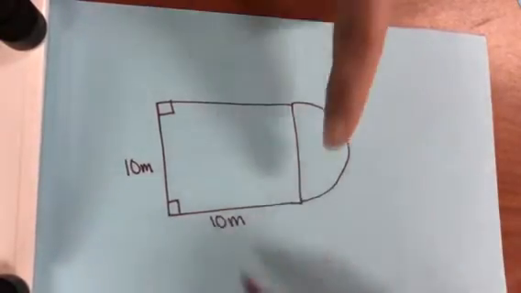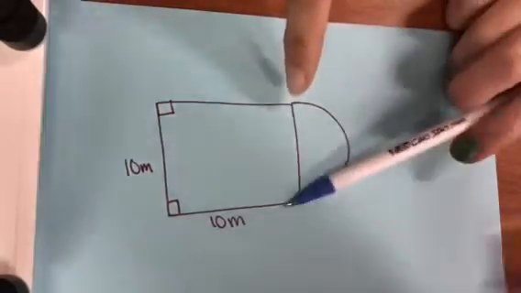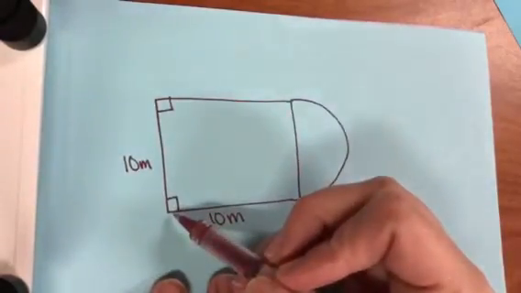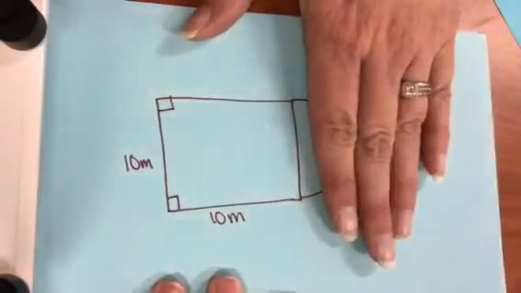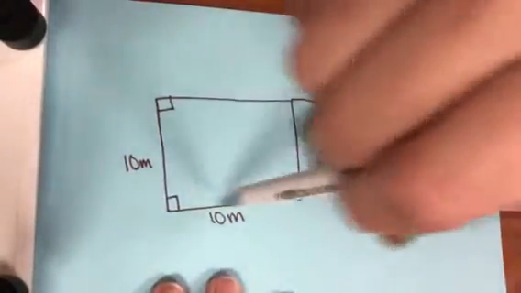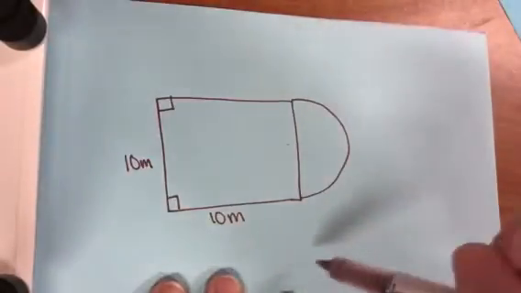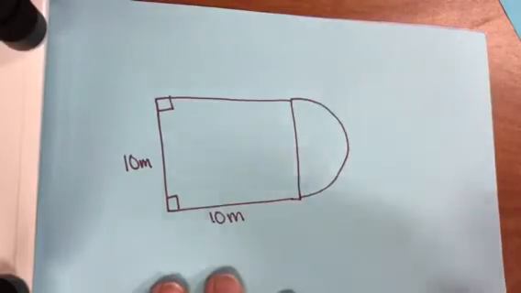So let's look at this. There's no measurement here. Oh, but there is. And there's no measurement here. But look here. This is a rectangle. So this length is that length, and this length is that length. And we don't need to know the circle edge, because to find the area of a circle, I don't need the edge.